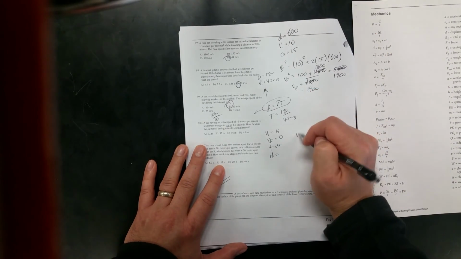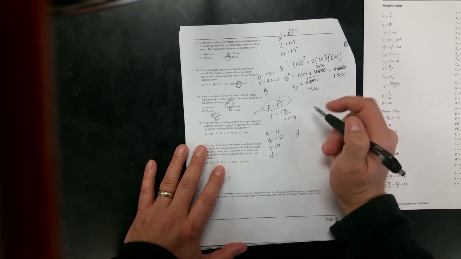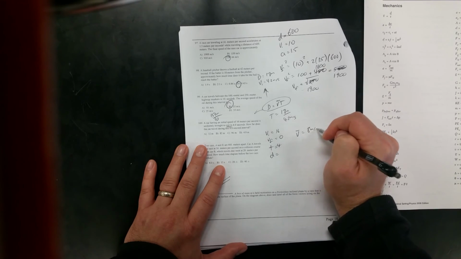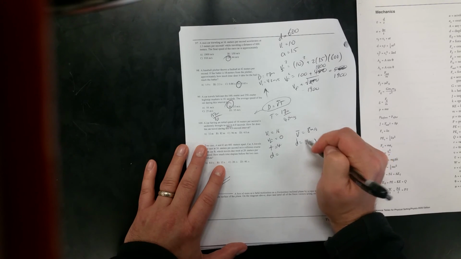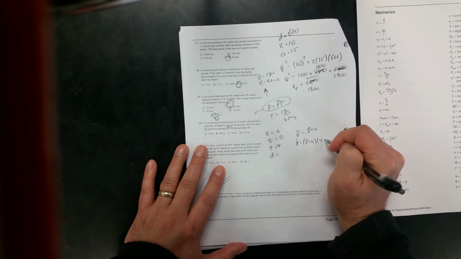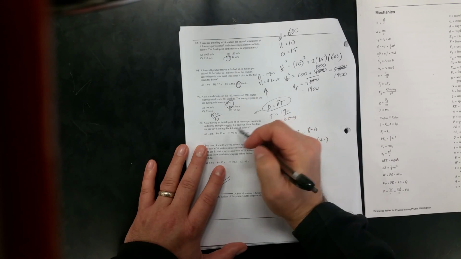And so V average is really just 0 plus 16 divided by 2. That's 8 meters per second. That's just your average. So D is equal to 8 meters per second times your time of 4 seconds. So that should be 32 meters.